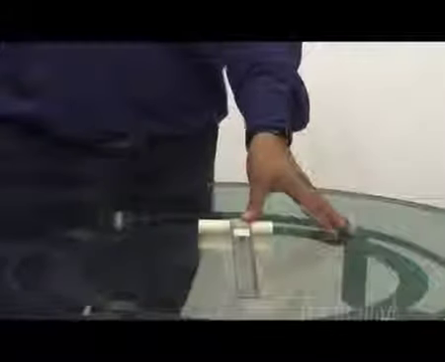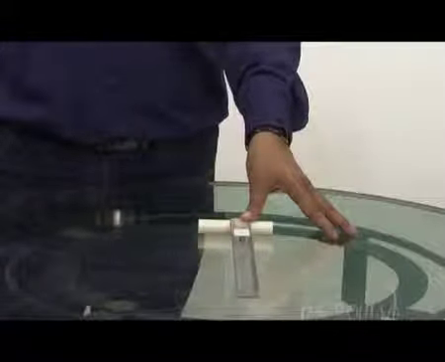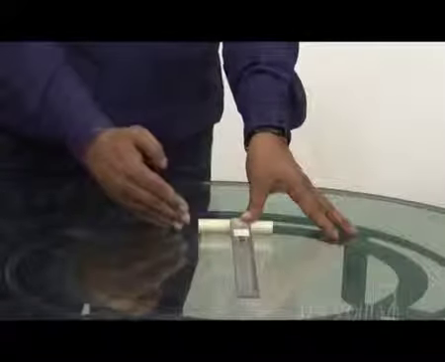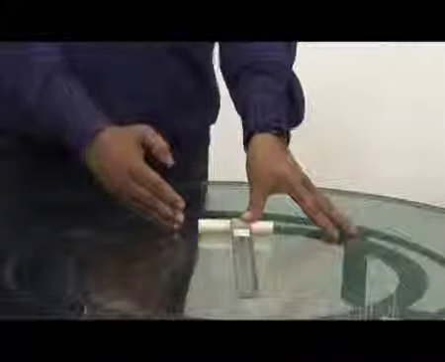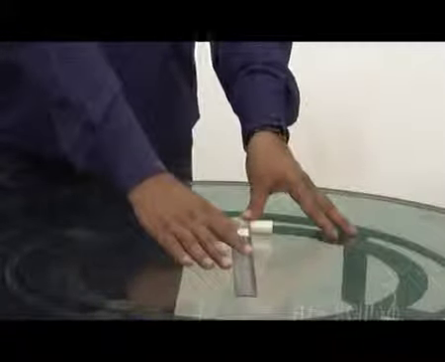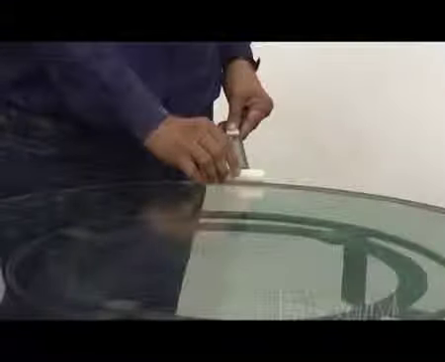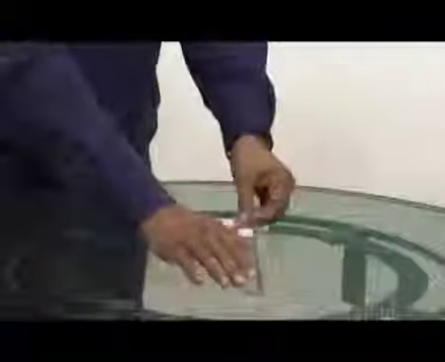How much has the center of this PVC pipe moved? It has gone from this edge to this point. And how much has the scale moved? Look at this edge. This edge was here, and from here, this edge has reached here.